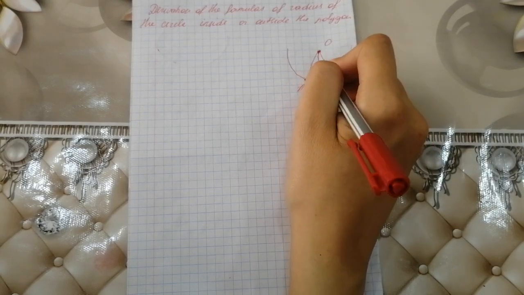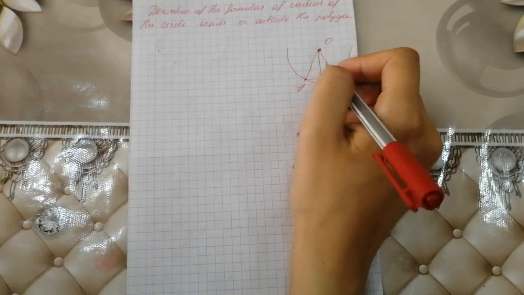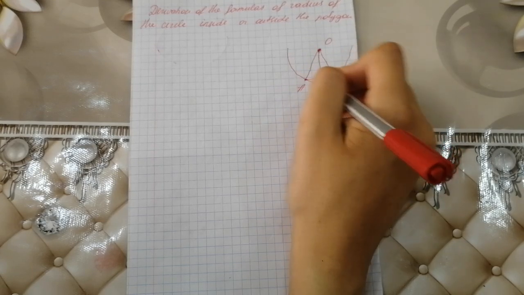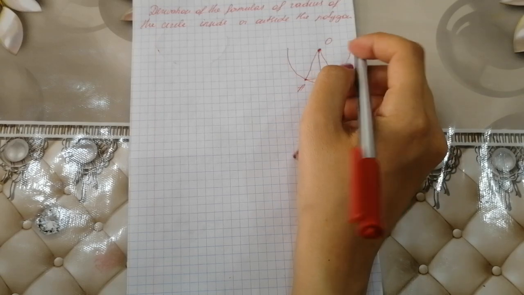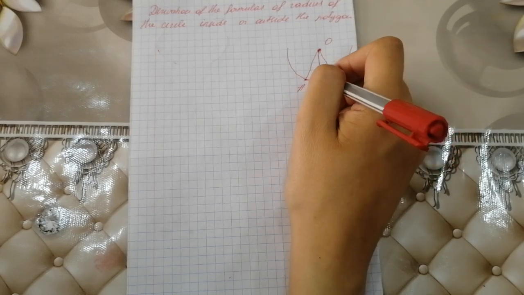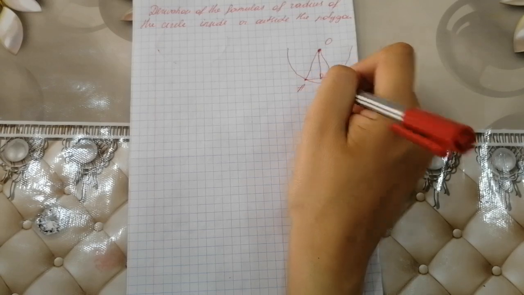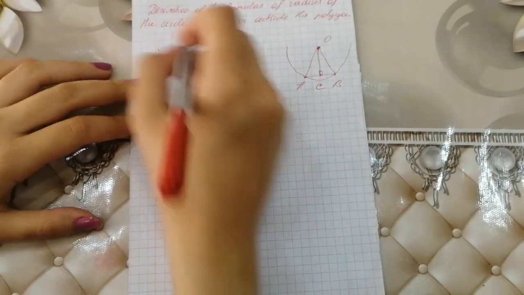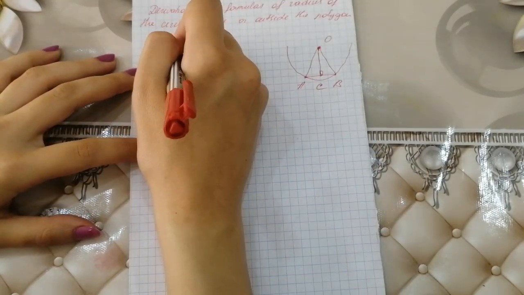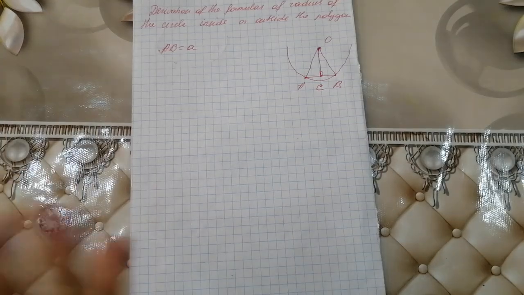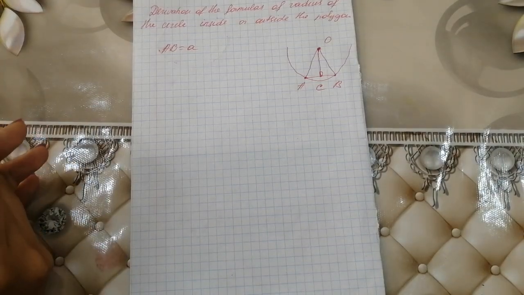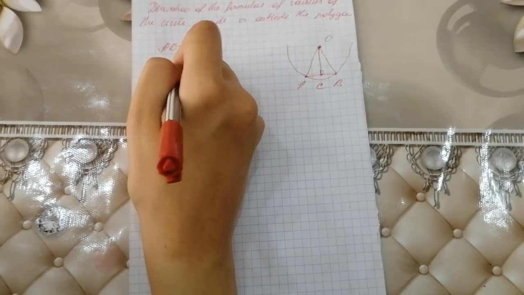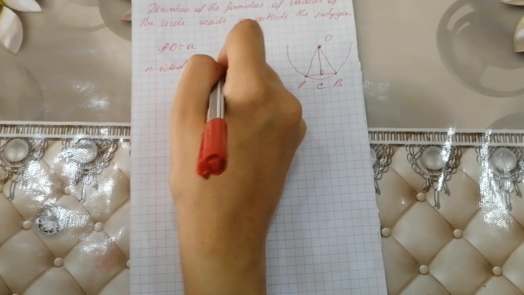Also draw a height from the center of the circle to the segment AB, and mark this point as C. So suppose that AB is equal to A, the side of the n-sided regular polygon.